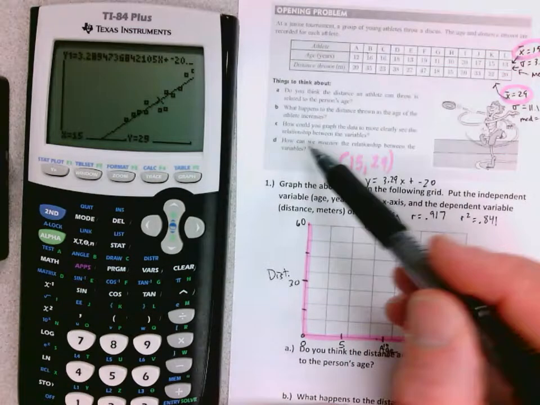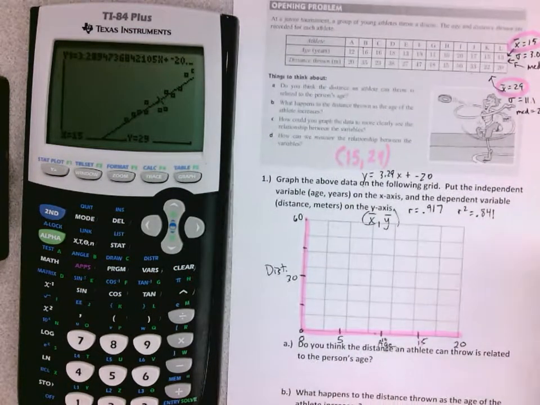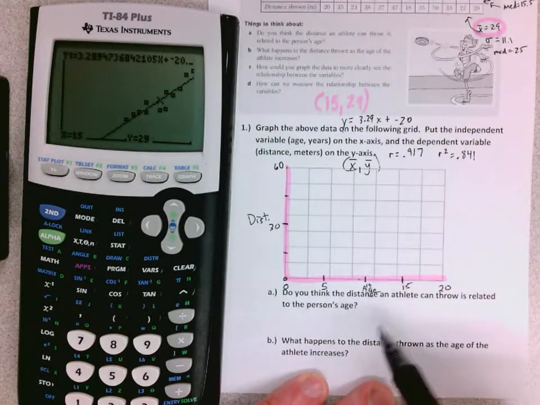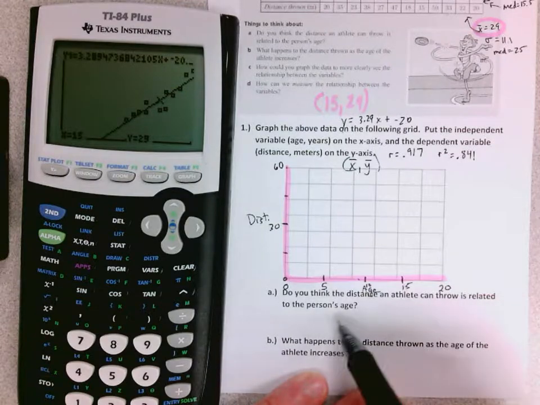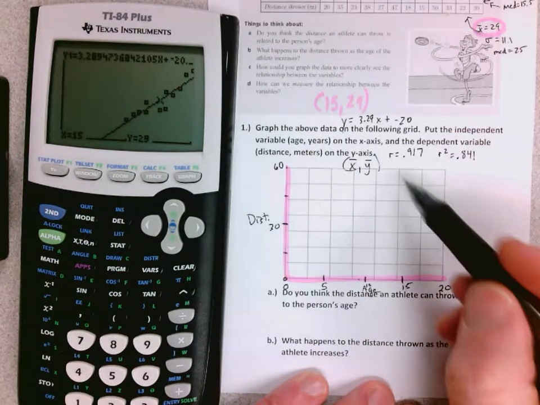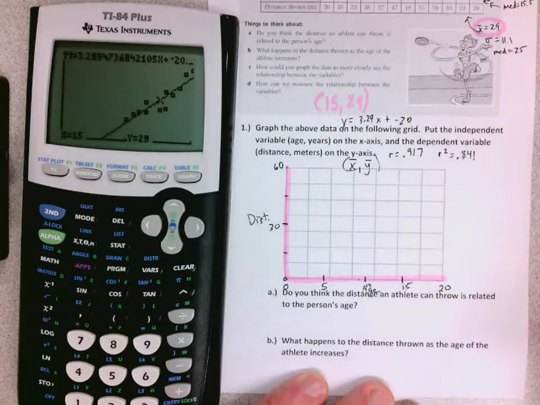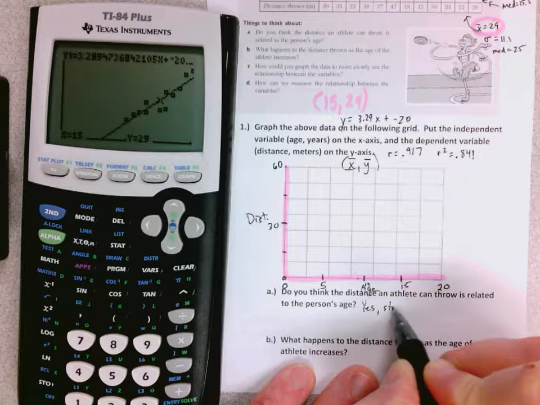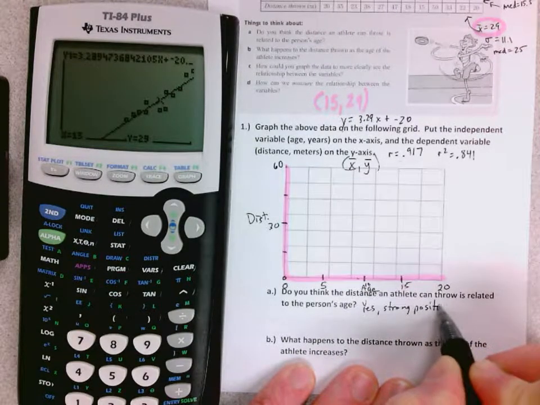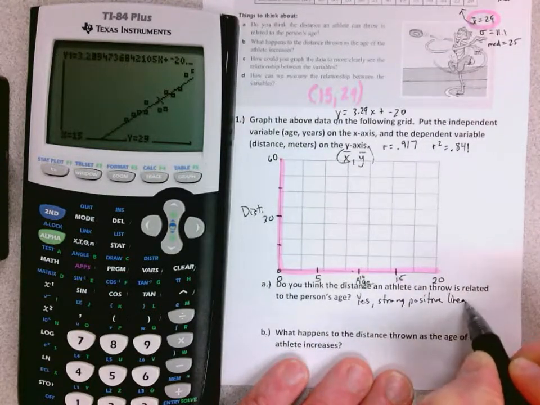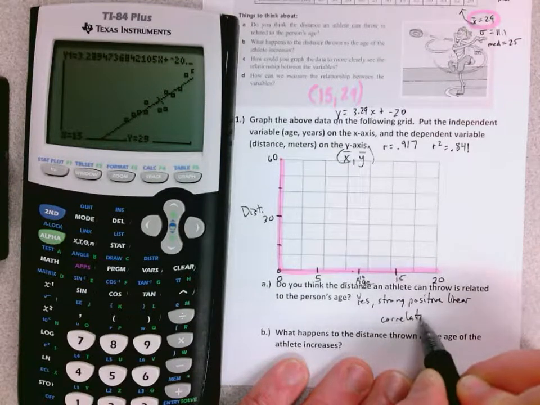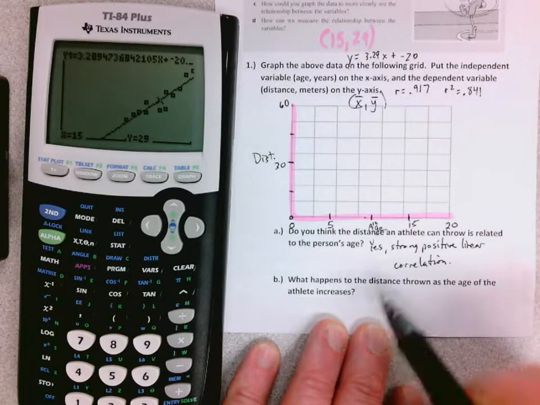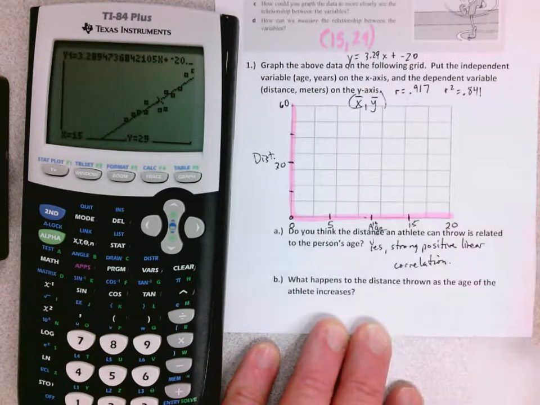And so you can answer some of these questions. Measuring the relationship is finding R. So then to be able to answer the question after that, do you think the athlete can throw is related to the person's age? Yes. There's a strong positive linear correlation. And that's what you say. Those are the words you say. You don't have to give a reason. What happens to the distance thrown as the age of the athlete increases? And you'd say as the age increases, the distance increases.